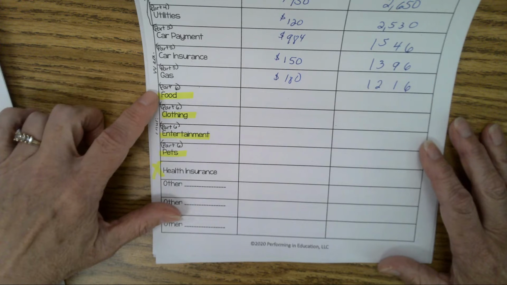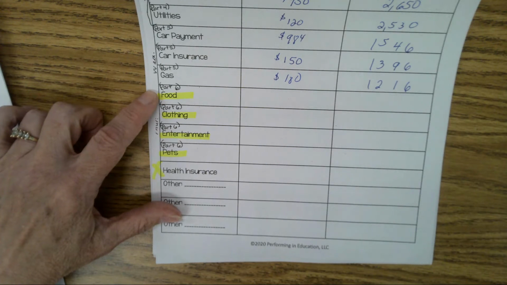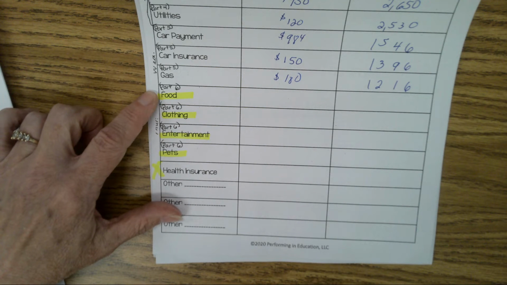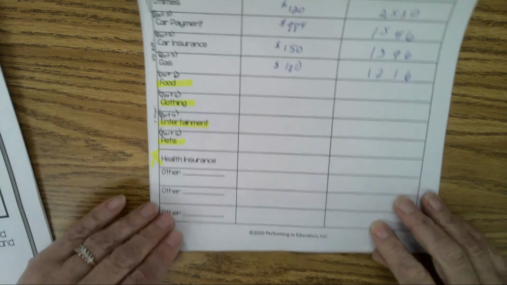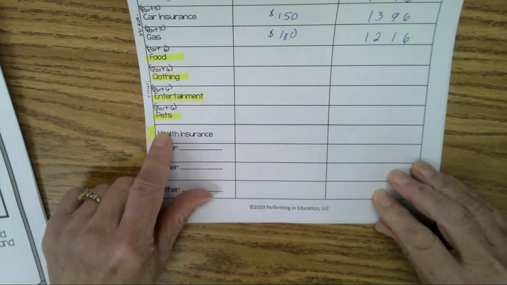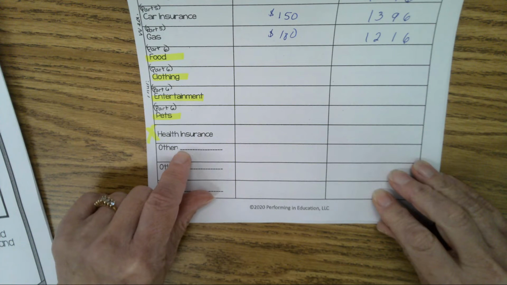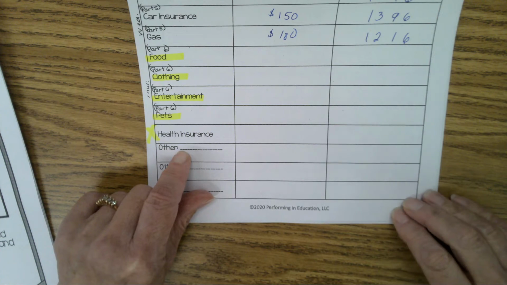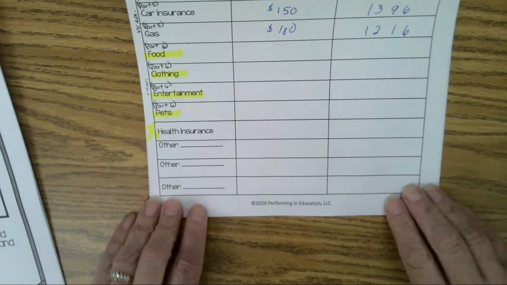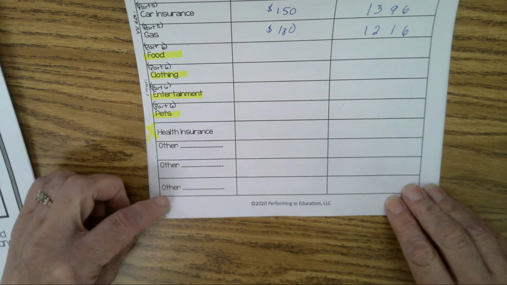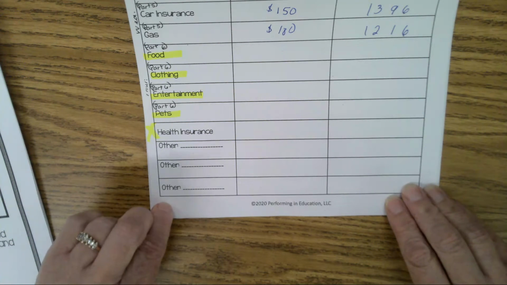Oh, in food, everyone has to buy toilet paper and paper towels. That'll go under food. Toilet paper and paper towels. We're not going to do health insurance. We're going to say that your health insurance is included in your salary of what you chose to be. If there are a few other things you want to purchase, you can, but that's optional.